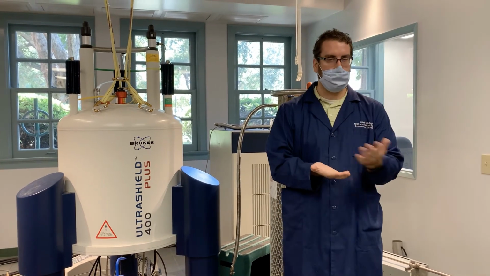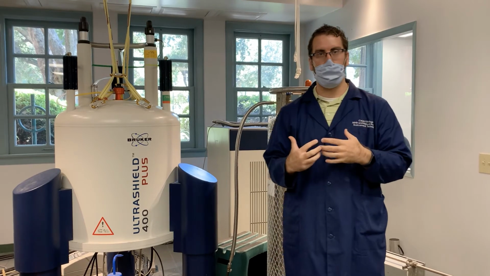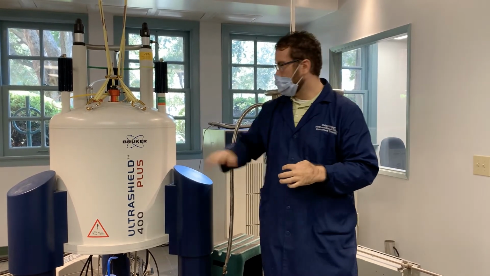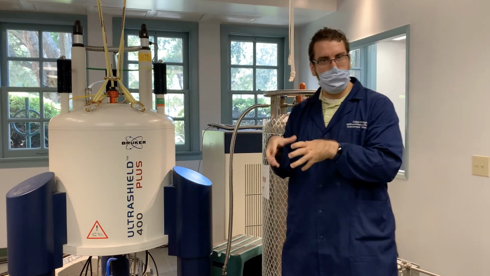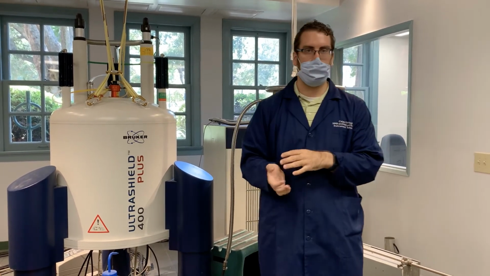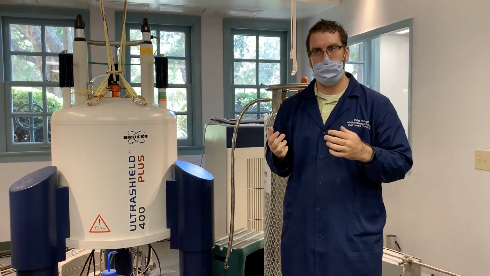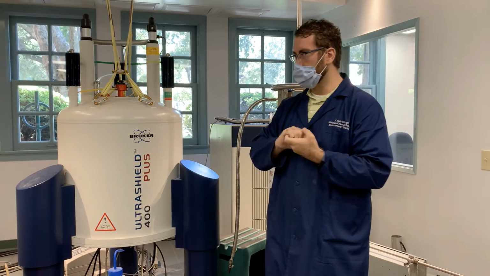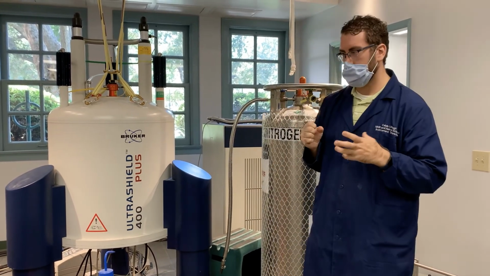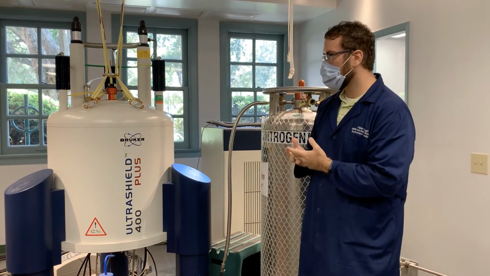But to get it to the point of being superconducting, we have to have it really, really cold. So within these big dewars, we have a few different layers. On the very inside, where the magnet is, we have liquid helium. Liquid helium is right around 4 degrees Kelvin, so very, very cold, very near absolute zero. That's what the magnet is immersed in.